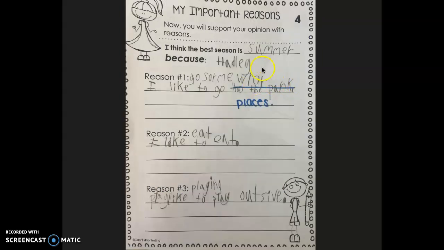Finally, this student, who is an IEP student and is in Tier 3 reading, wrote that they like summer because I like to go places. I had to generalize this for them because I noticed that they wrote to the park. Reason number 2 was I like to eat, and reason number 3 was I like playing outside. So these are some really great reasons that they can really expand on in those body paragraphs that we would be working on in the next day.